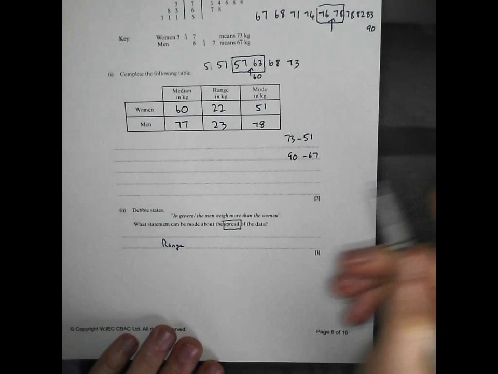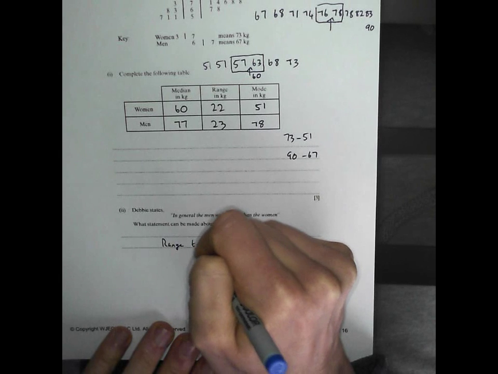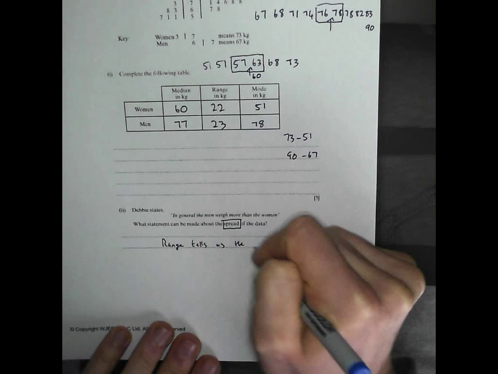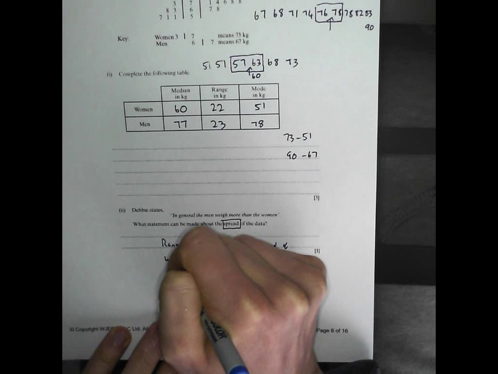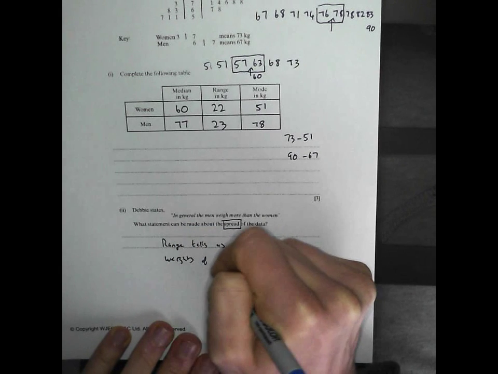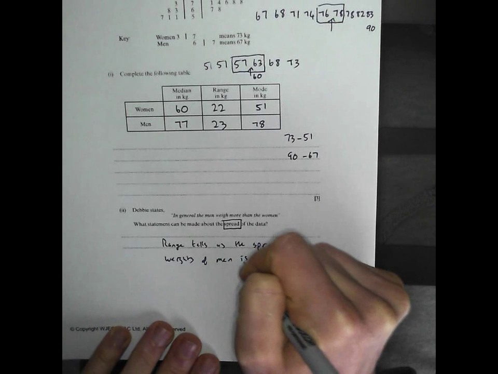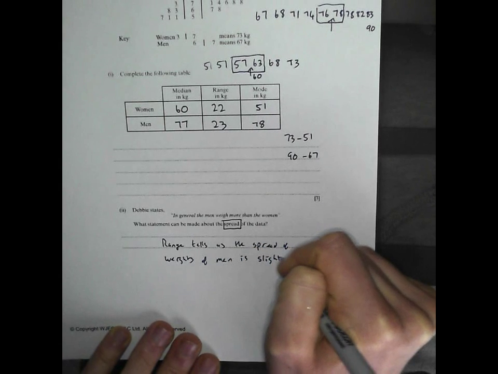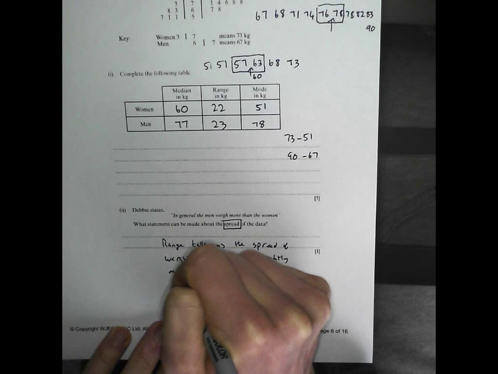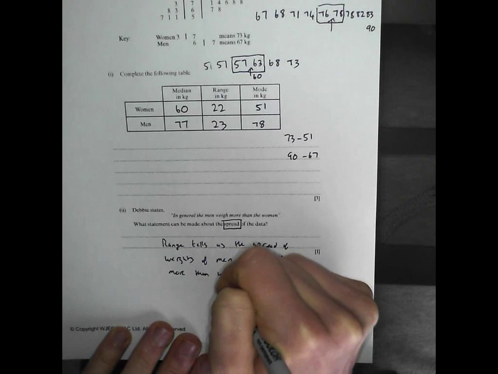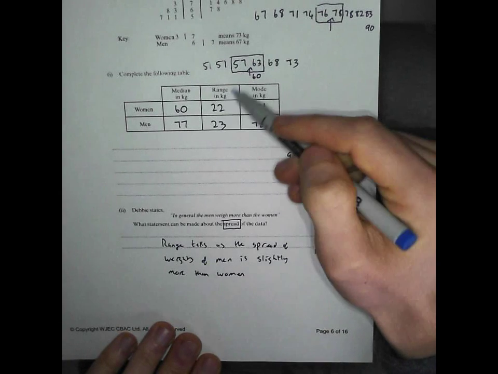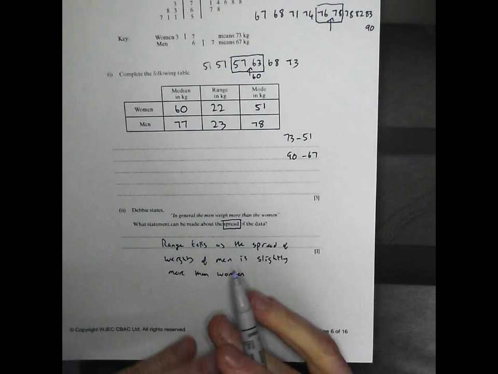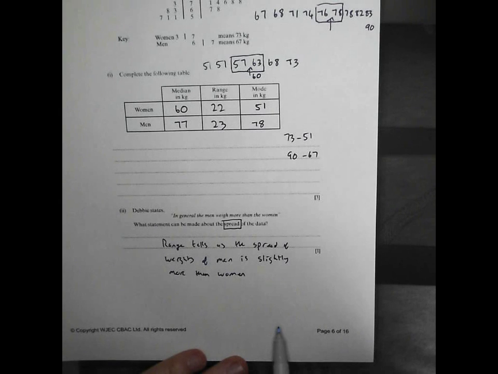So what I would say is the range tells us the spread of weights of men is slightly more than women. You could probably argue they're just about the same spread, but remember, bigger range means a bigger spread of data, less consistent data.